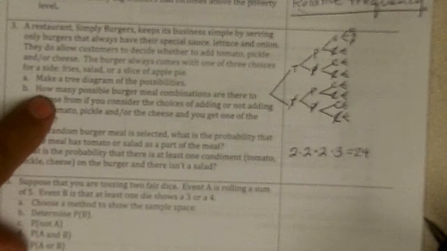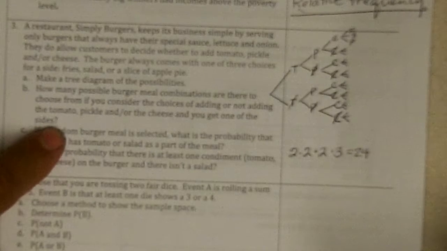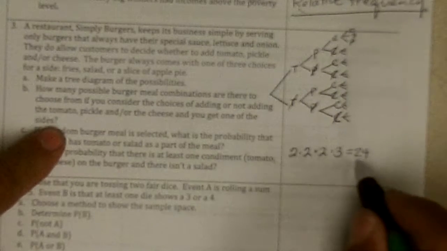How many possible burger meal combinations are there to choose from if you consider the choices of adding or not adding tomato, pickle and or cheese, and you get one of the sides? 24.